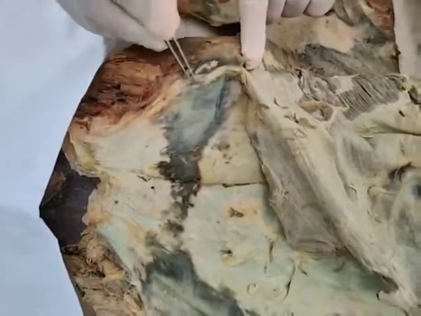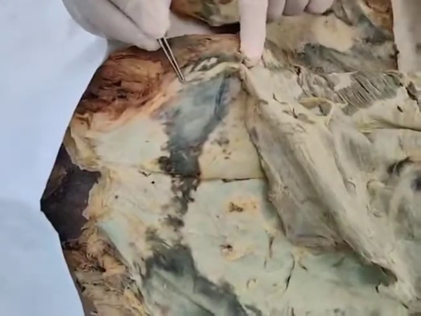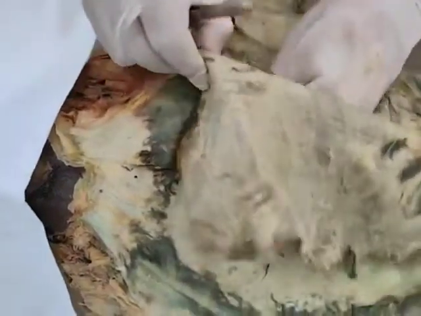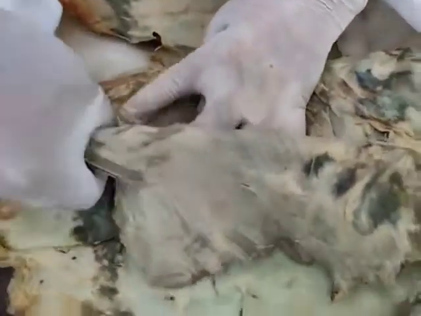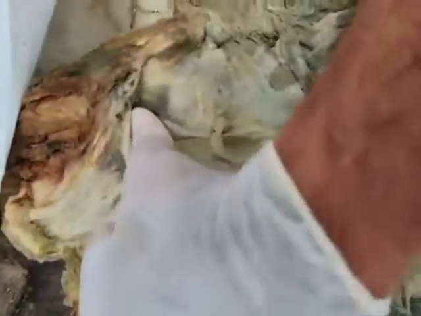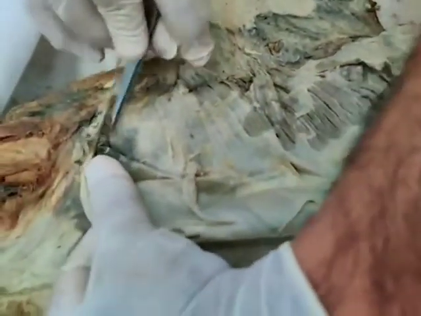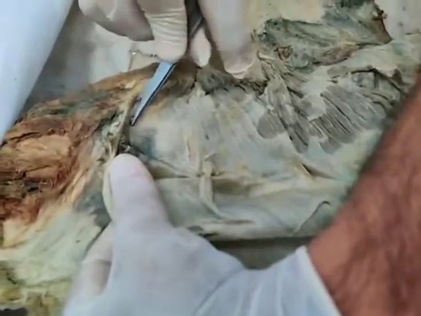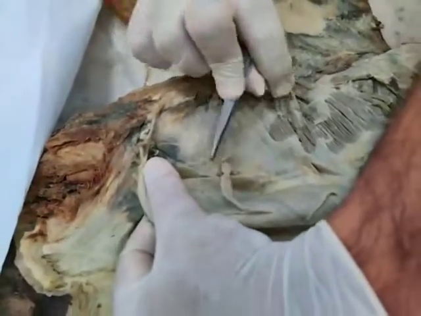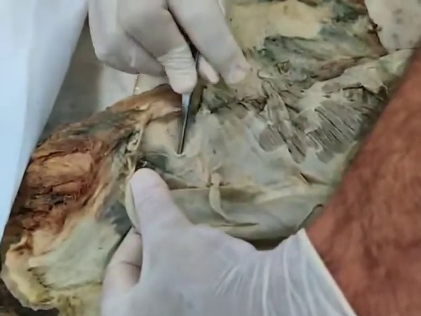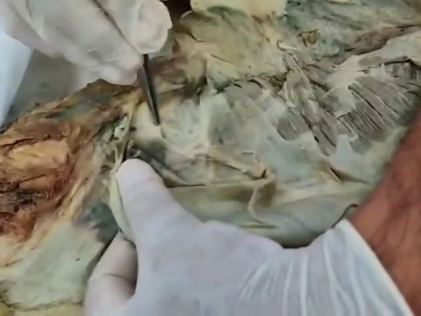That was the lower free border of the external oblique, right? So it will be taking origin from here, deep to this, in this region. And erasing it, you can see the internal oblique taking origin from this ligament, coming from here and going in this direction. So this is all internal oblique taking origin from the inguinal ligament.